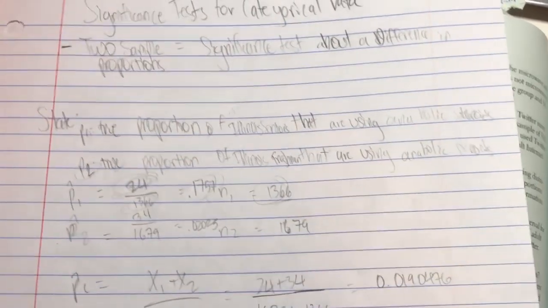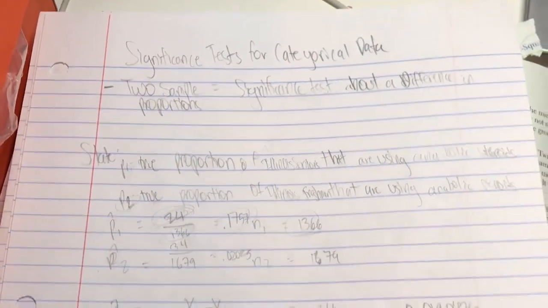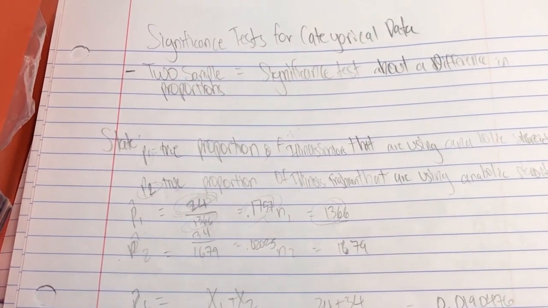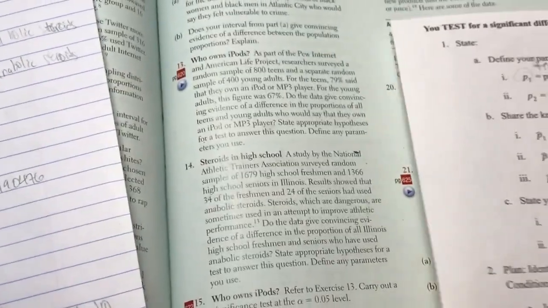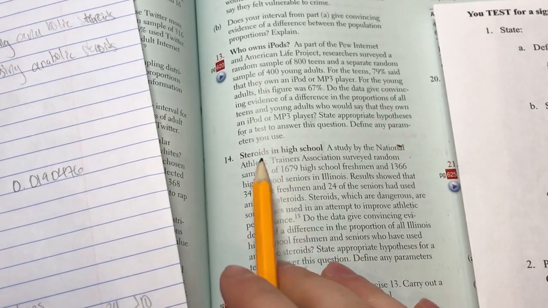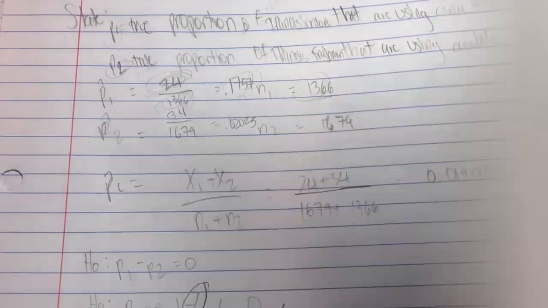All right, guys, so now we're going to do significance tests for categorical data with 2 samples, or a significance test about a difference in proportions. So first, I'm going to be doing a practice problem on page 631, 10.1, and number 14 talks about steroids in high school, specifically in first state the parameters.